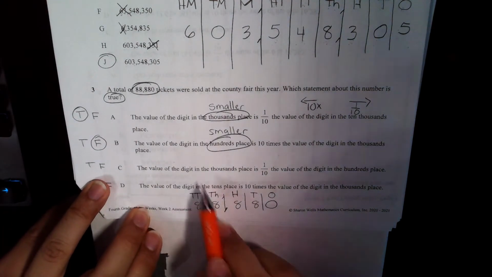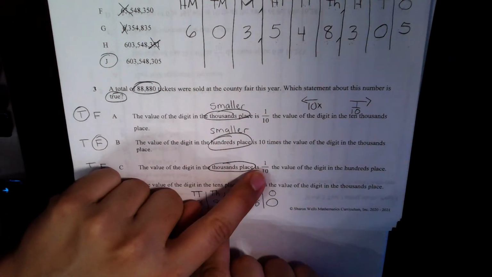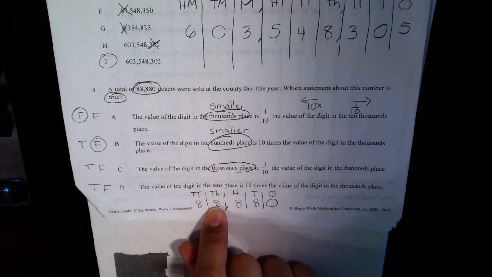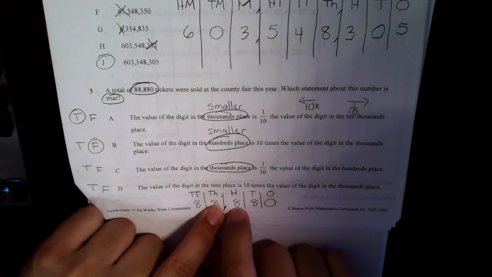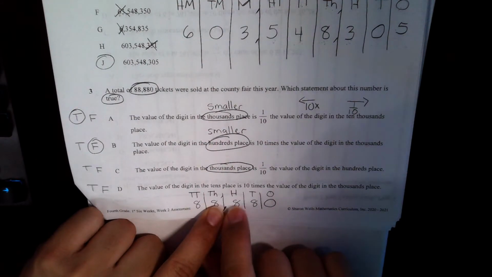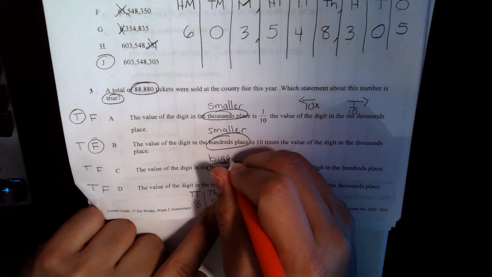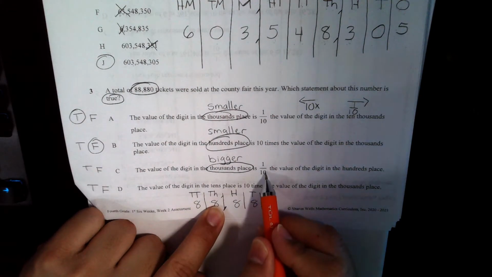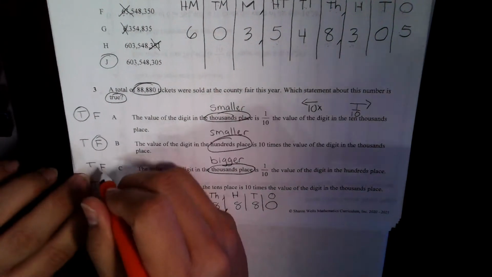C, the value of the digit in the thousands place, okay, back to our thousands, is 1/10 the value of the digit in the hundreds place. Okay, so they said the thousands is 1/10 the value of the hundreds. Who can tell me, the thousands place, is that the bigger or the smaller place value? Bigger. It's the bigger place value. And Nakai, does 1/10 match with bigger? No. No, those are false.